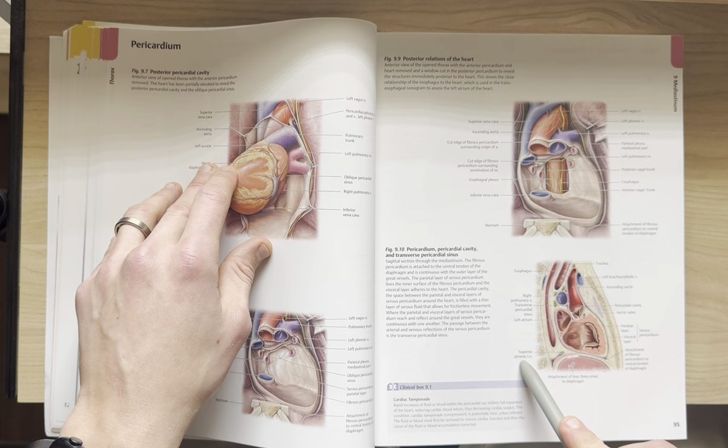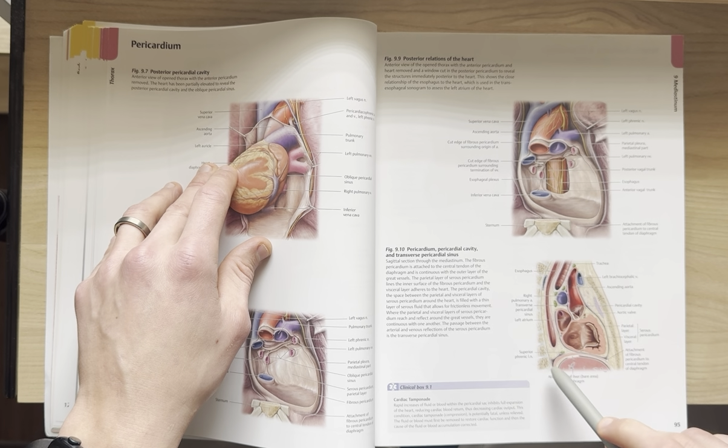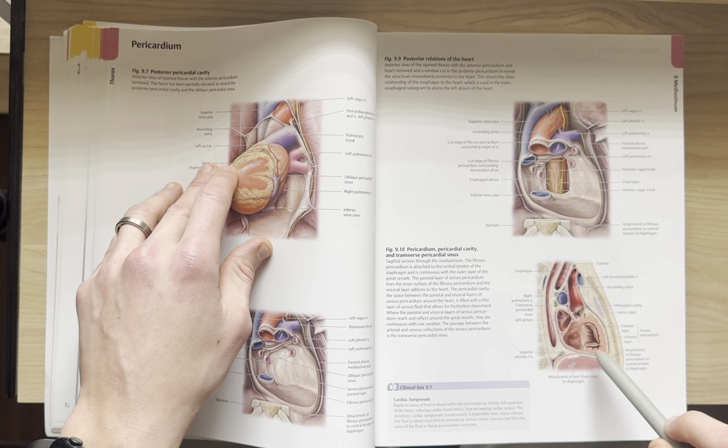The superior phrenic lymphatics here, which are just going to sit right on top of that diaphragm. And again, another major attachment point is that attachment of the liver in the bare area. So liver to the diaphragm. It just shows the relationship of how close together the heart, the diaphragm, and the liver really are.